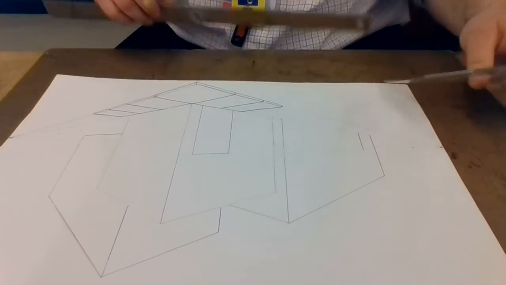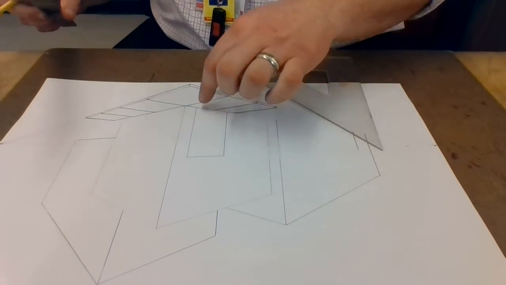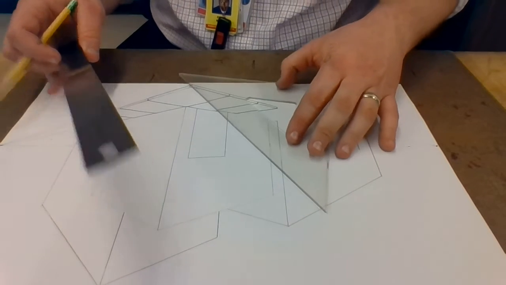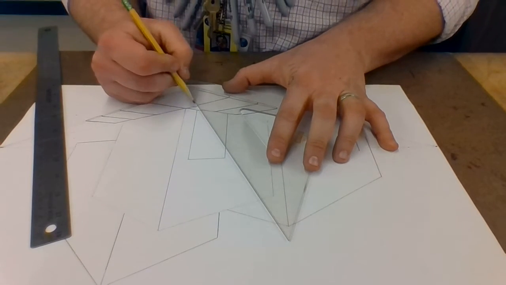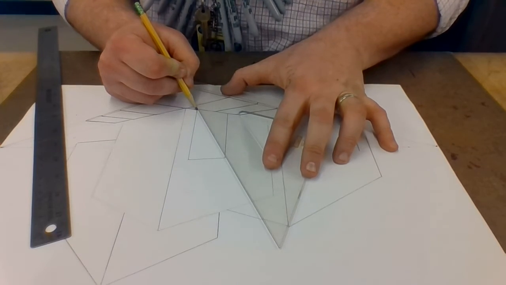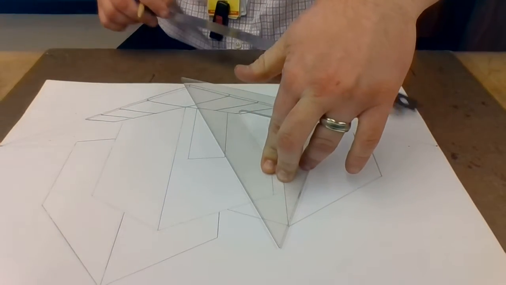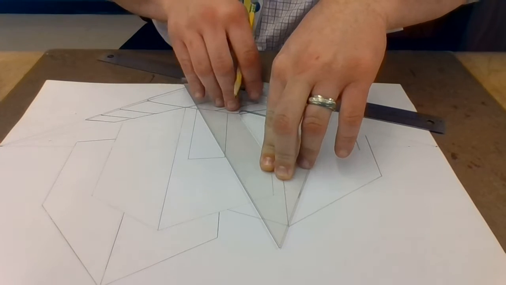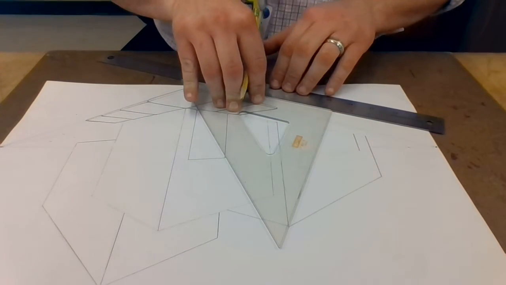And if I want to make sure that it's the same width, I will take this angle corner to corner and slide that over to this other door.